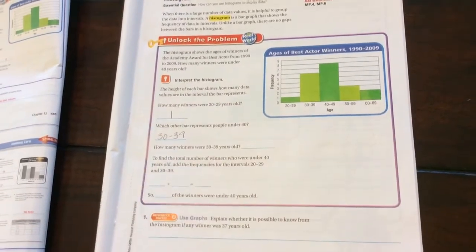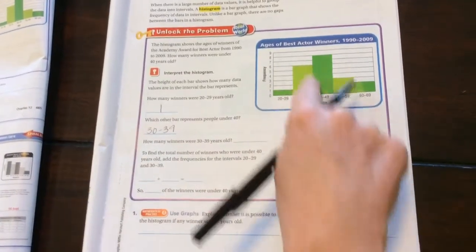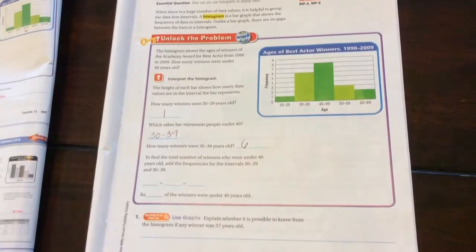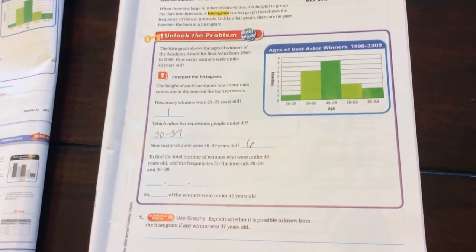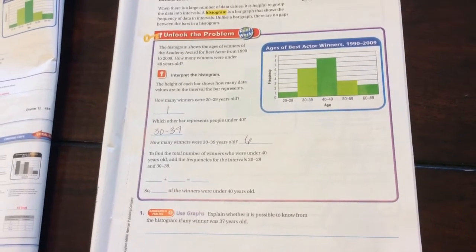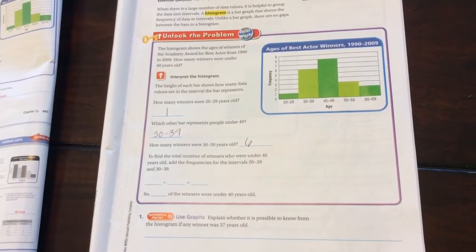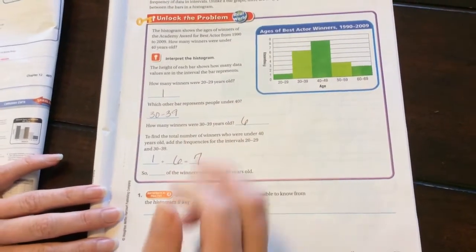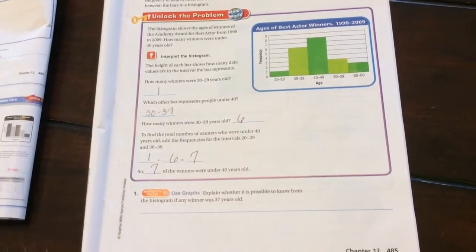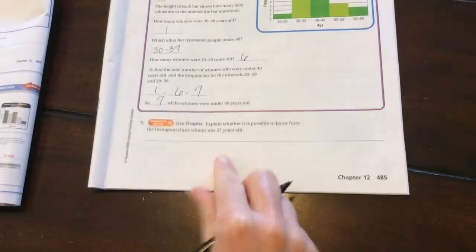How many winners were 30 to 39 years old? 6. To find the total number of winners who were under 40 years old, we add the frequencies for the intervals 20 to 29 and 30 to 39. So I have 1 plus 6, which equals 7. So 7 of the winners were under 40 years old.